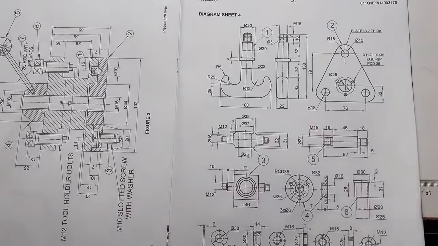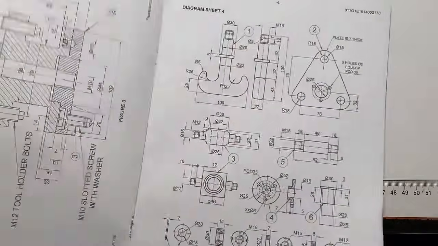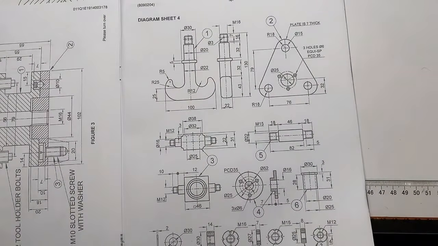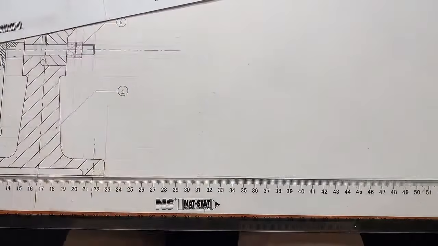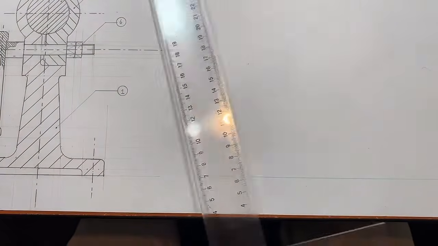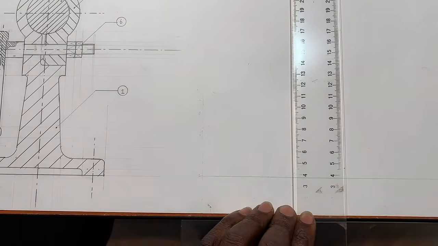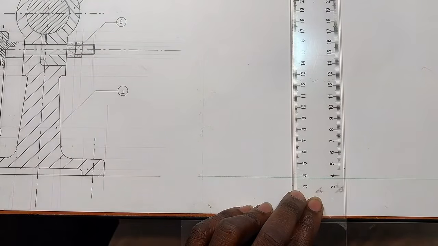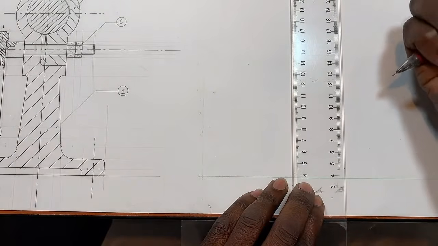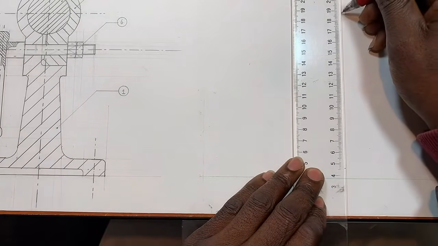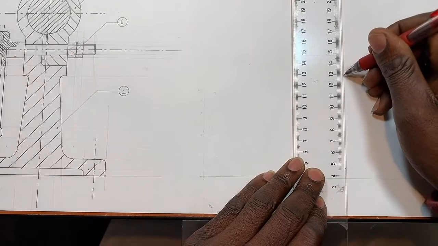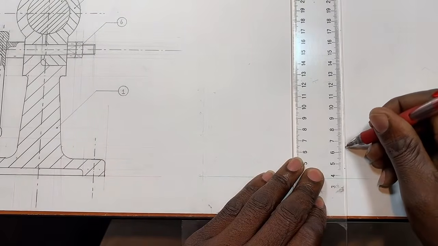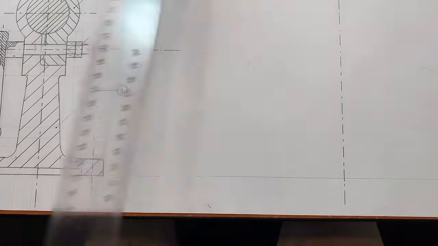Remember the question said to draw a full sectional front view. The question said a front. So in our items, we'll be considering the front using what? A scale 1:1. So if it's like that, then just at the simple center here, my brother, I'm going to draw a what? I'm going to draw a vertical center line like this. There you go. Right. Okay.